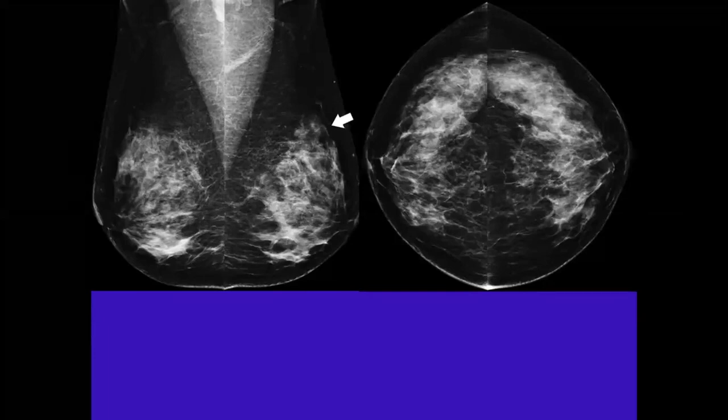It's an area of focal asymmetry. So the next step could be a spot magnification view for this area. Excellent. So I could not see it here, but it might not be included, because I don't know if the posterior nipple line is within 1 centimeter or not. As you know, there are certain areas that can be missed in certain views.